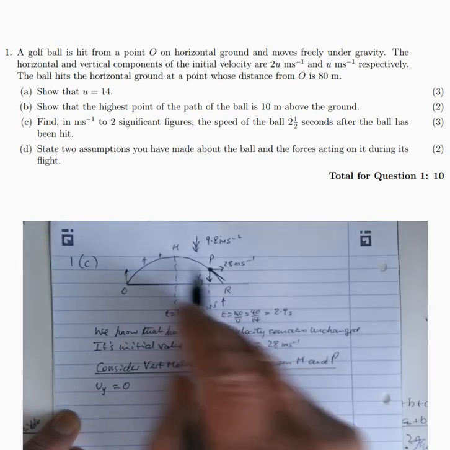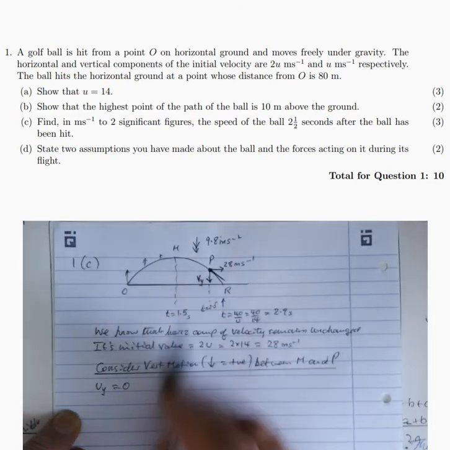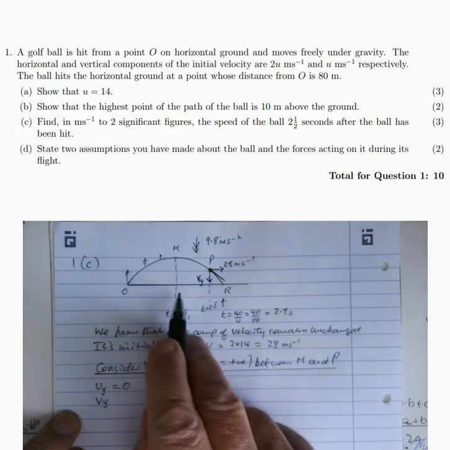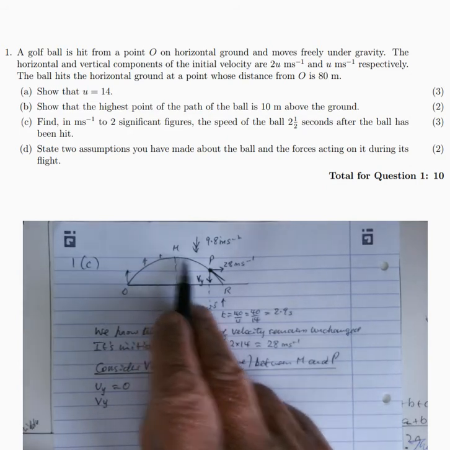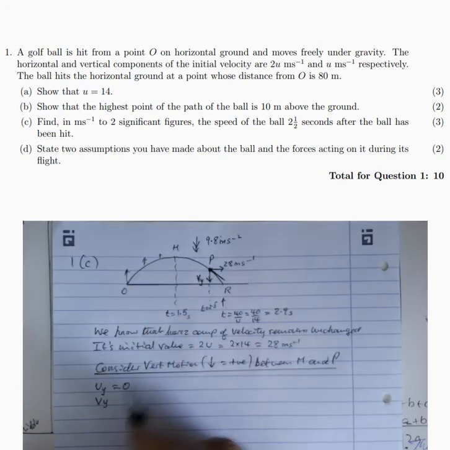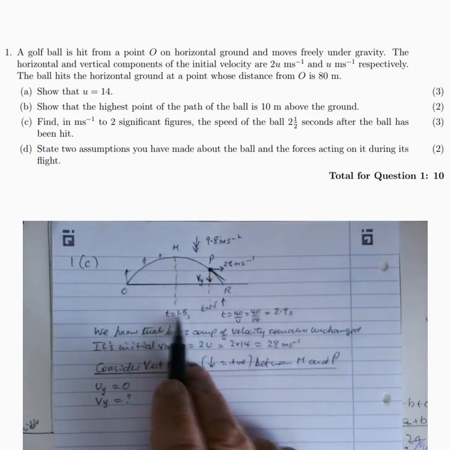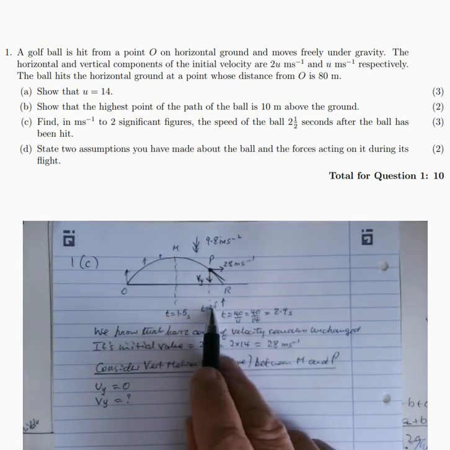We're trying to find vy, the final velocity after the time it's taken to move from M to P. Now, the time it takes to move from M to P is not 2.5 seconds.